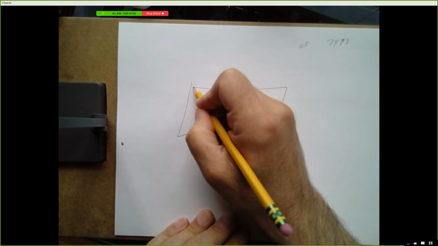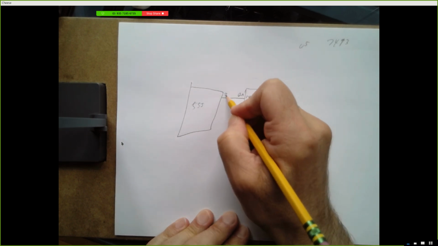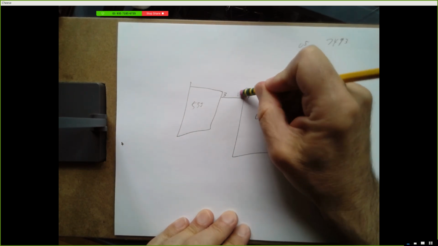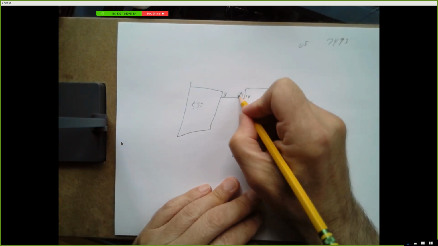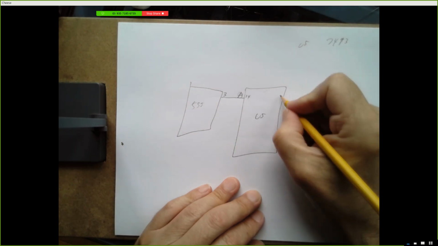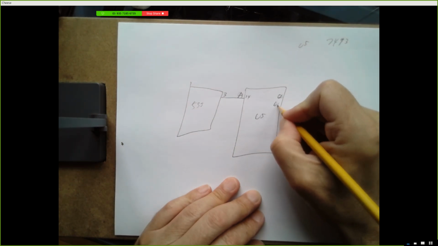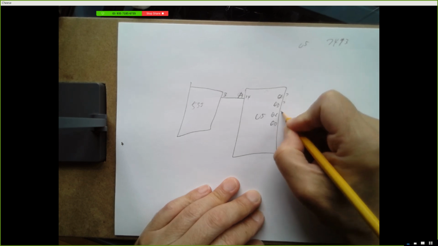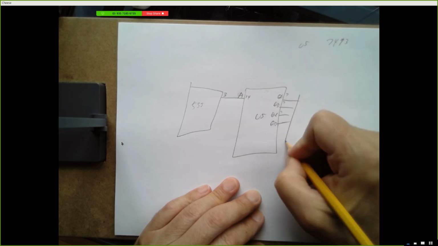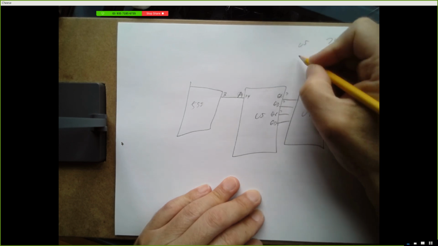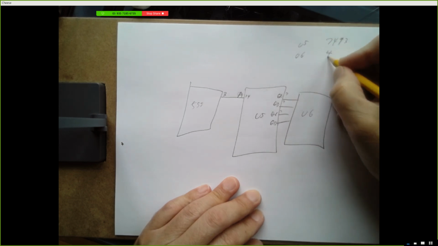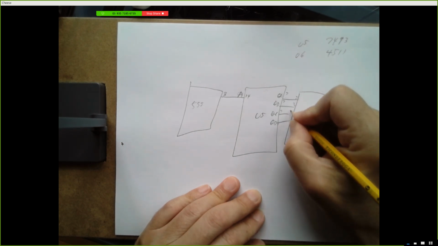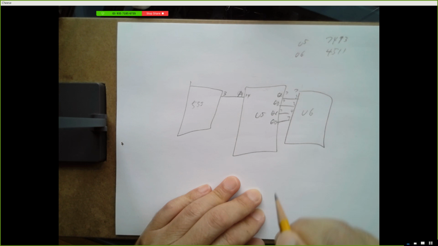So here's your 555, and here's pin 3, and then, sorry, that's not QA, but that's input A or something, whatever it's called. And then, you know, put your pin numbers on here and show those going into, you know, U6, which is a 4511 or whatever that is, and put the pin numbers here, whatever they are, and so on.